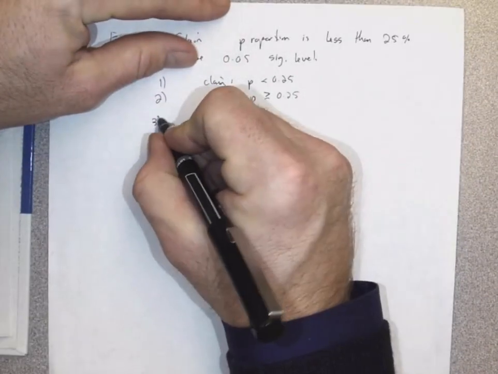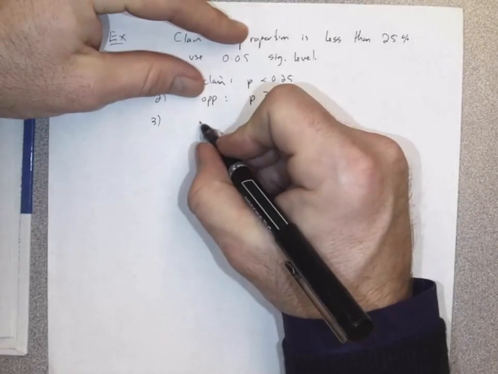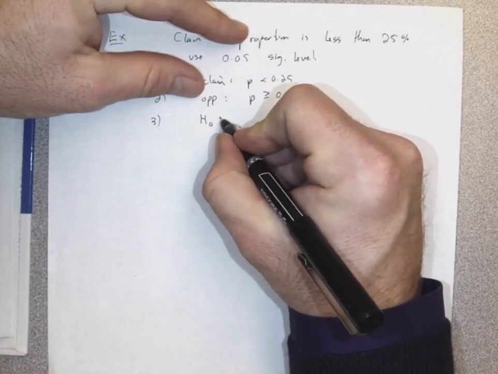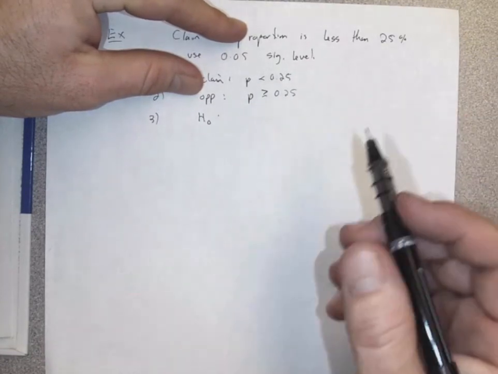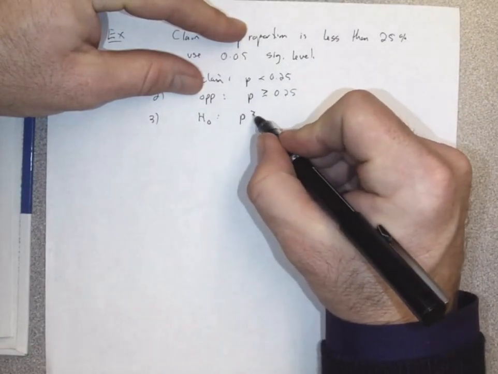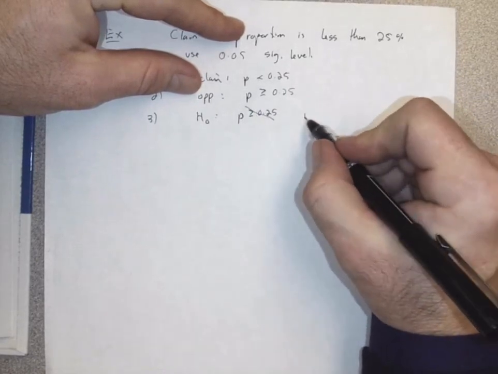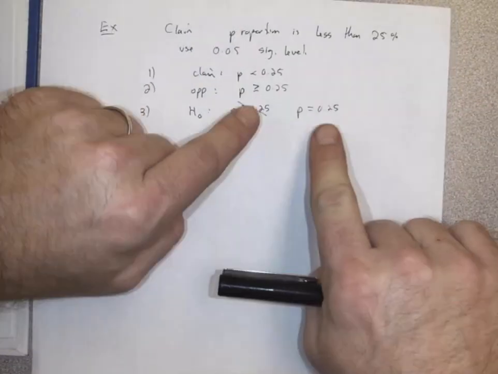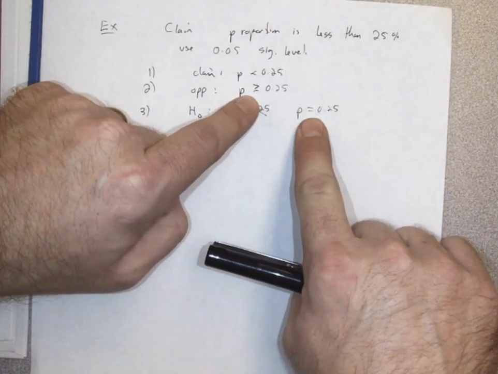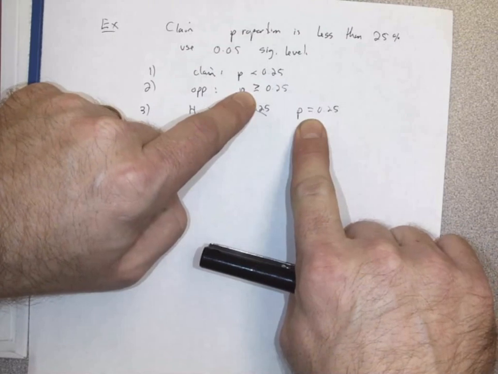Step three says I have to determine which one is the null and which one is the alternative. The null hypothesis is always the one that includes the equality. So this is the null hypothesis. Now some books use P is greater than or equal to 0.25, and some use just P is equal to 0.25. They don't really worry about the greater than. In this particular book, they just drop the greater than or equal. So if it has the equal, we just consider it equal.